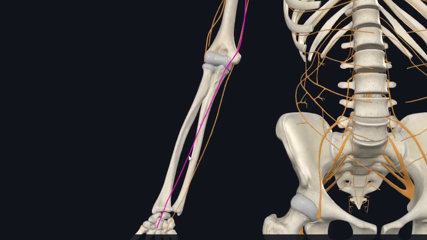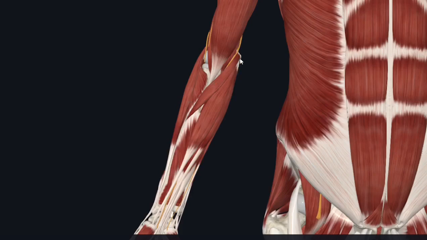Now when we put the muscles in place, we can see how this can easily be compressed under our pronator teres muscle. So now that we have our muscles back in place, we can see our pronator teres muscle right here. And deep to that is going to be our median nerve. So what we're going to do next is we're going to take this muscle and we're going to fade it out. That way you can see through that muscle and see the orientation of the nervous tissue.